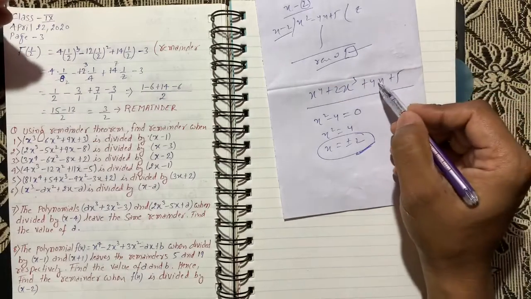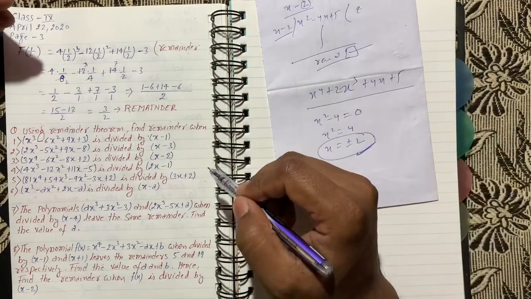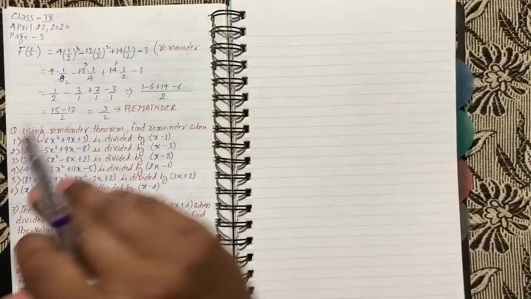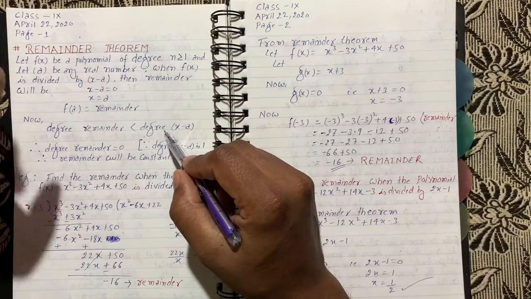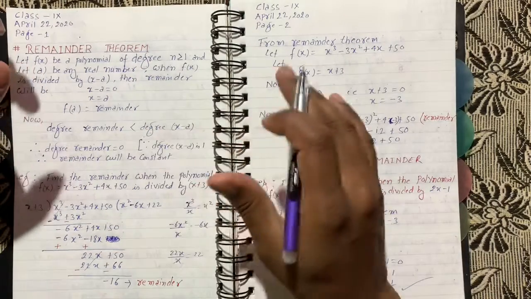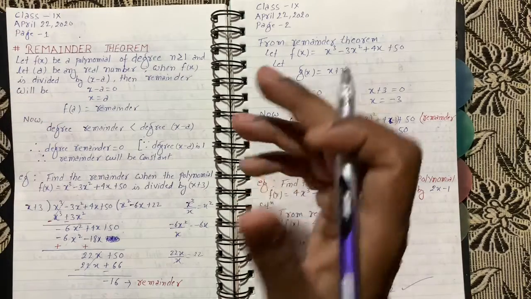If you want to find the remainder, you have to go for long division. So the remainder theorem is only valid if the degree of the divisor is only 1. If more than 1, we cannot use the remainder theorem. I hope you have understood the concept.